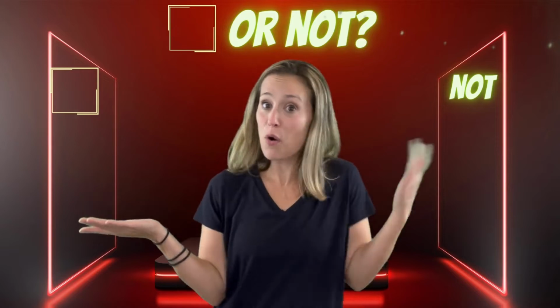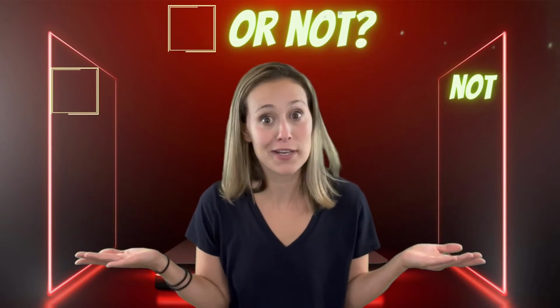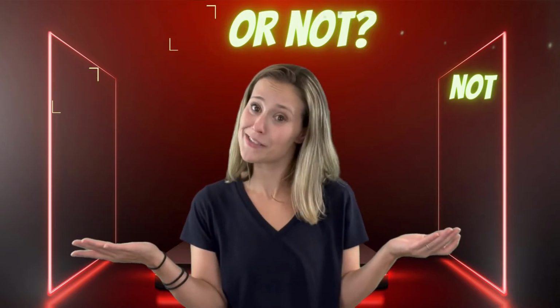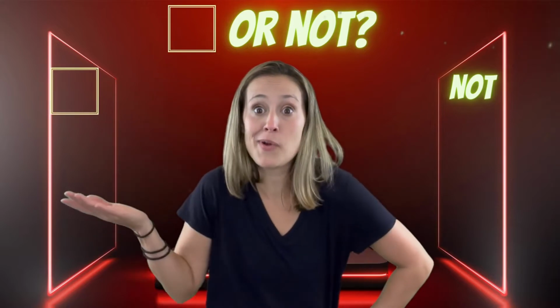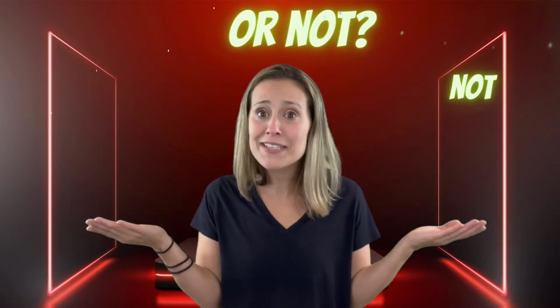Is it a square or not? Today we're going to be looking at squares, talking about what is a square, and sorting them into squares or not squares. Are you ready to get started?